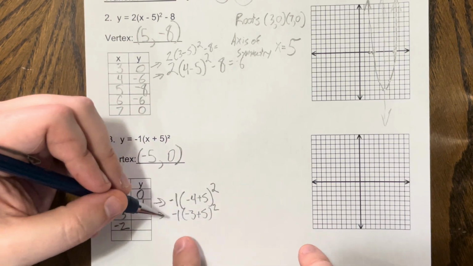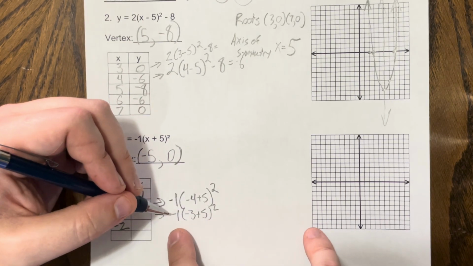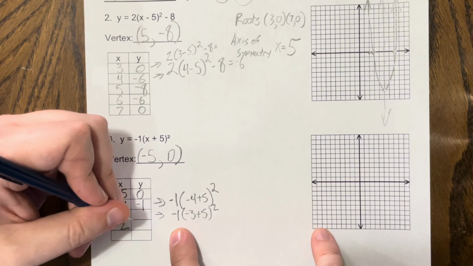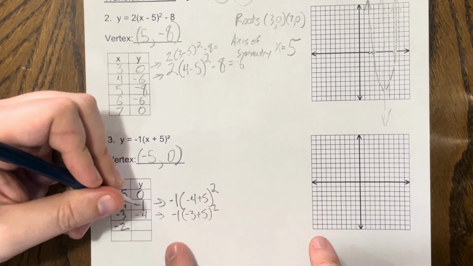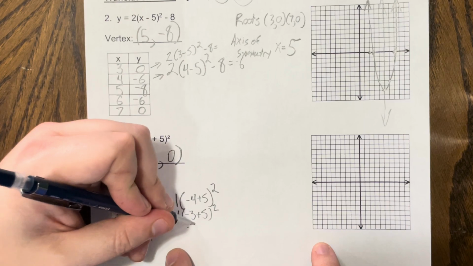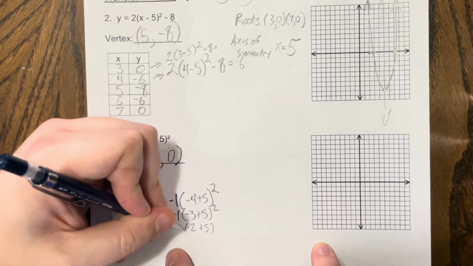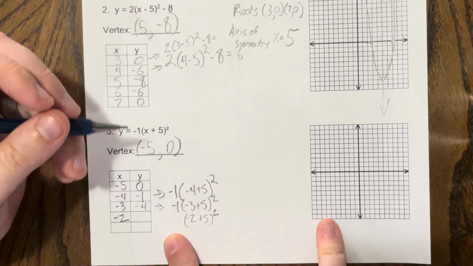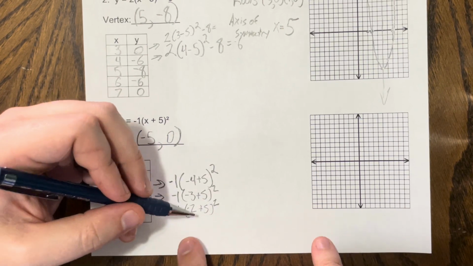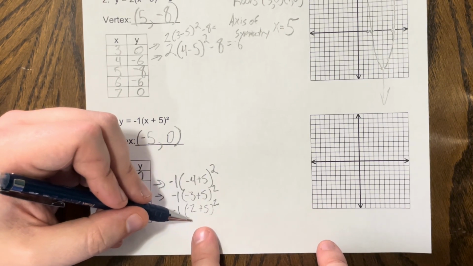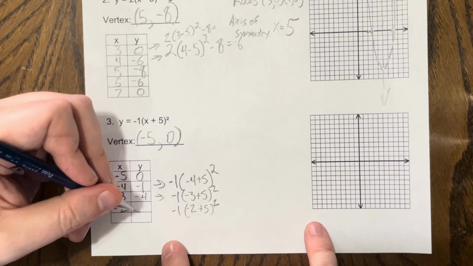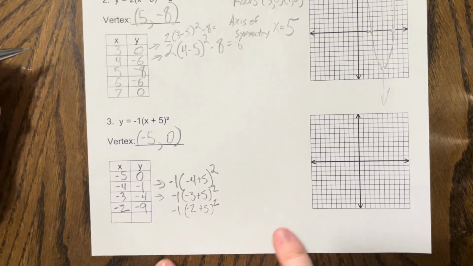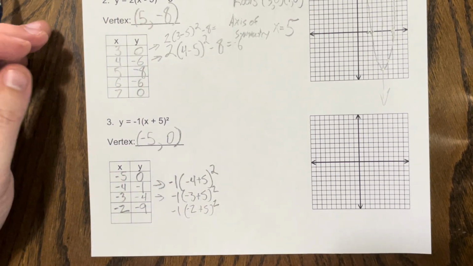Squared gives me a positive 4, and that's made negative by the negative 1, so that'd be a negative 4. And if I put a negative 2 there, I end up with a 3 squared, which is 9, so a negative 9 there.